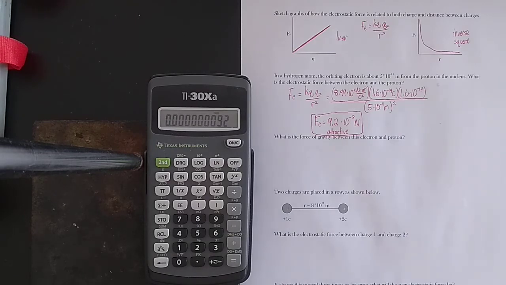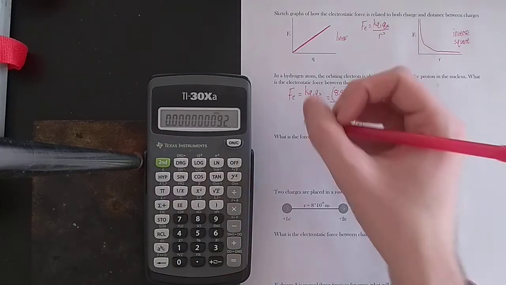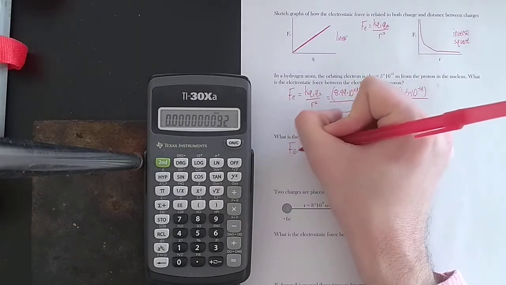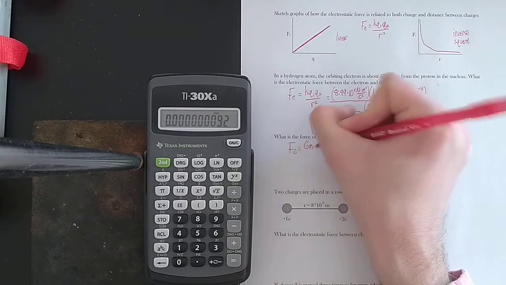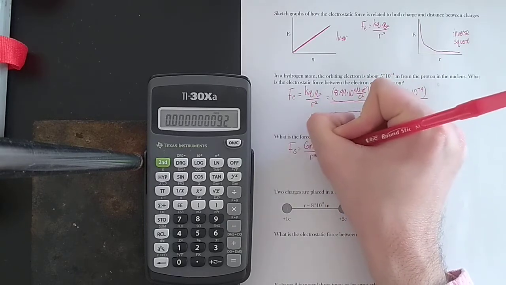What else could hold the atom together? Perhaps the force of gravity. Okay? They both have mass. They could be gravitationally attracted to one another. Let's try it. Fg equals G m1 m2 over r squared.